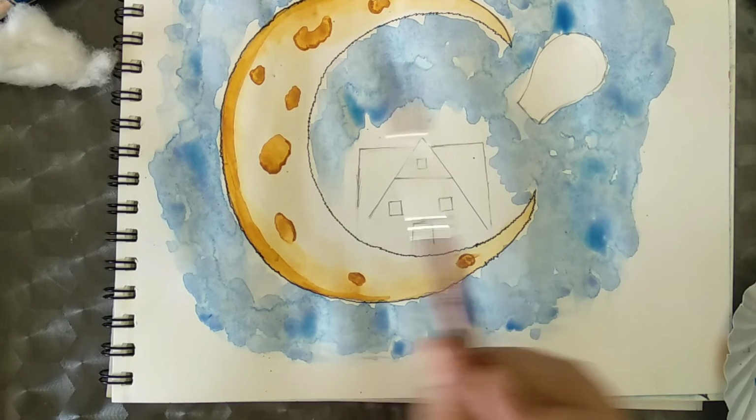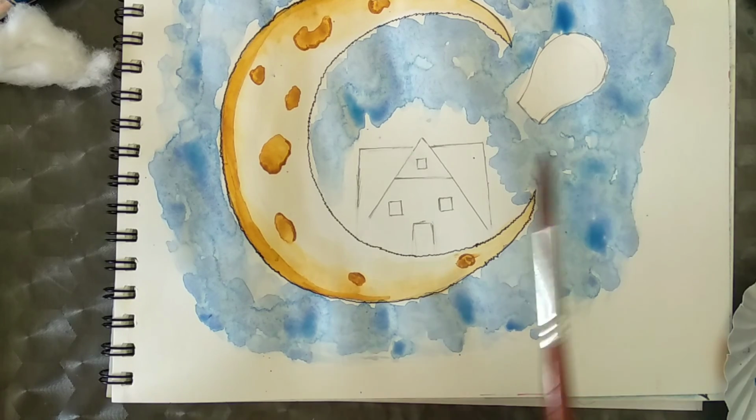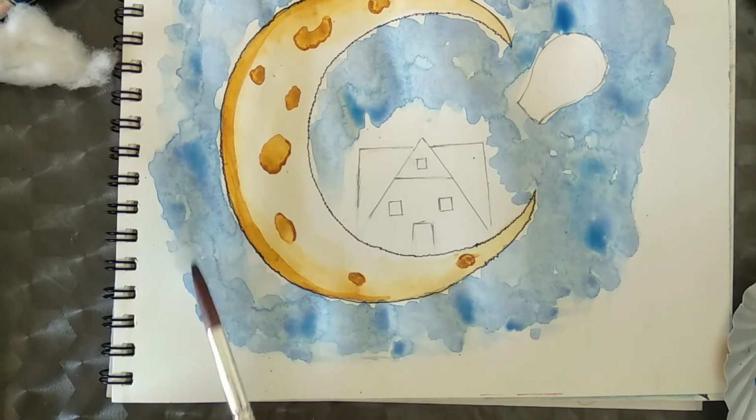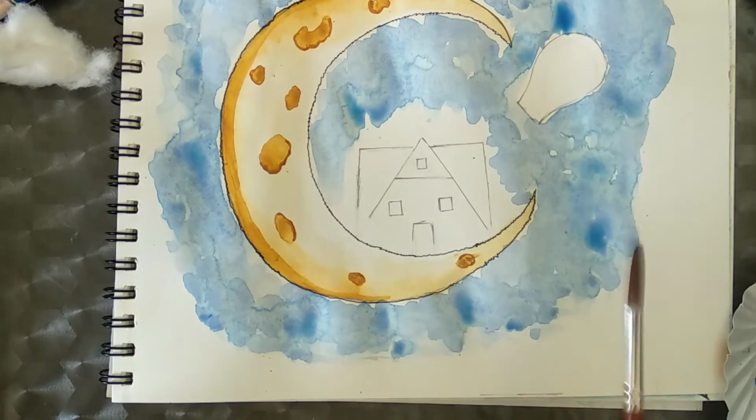So as my painting is drying, you can see I have this patchy kind of background everywhere. It's very patchy.